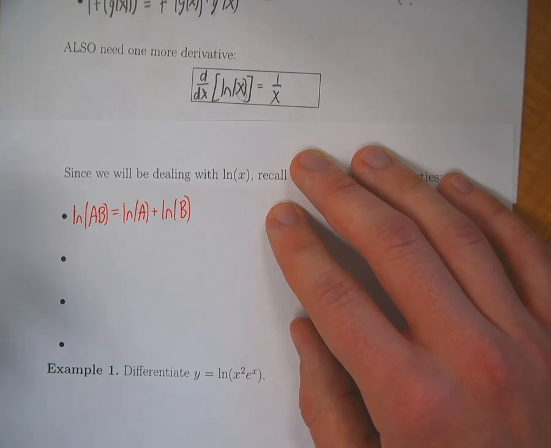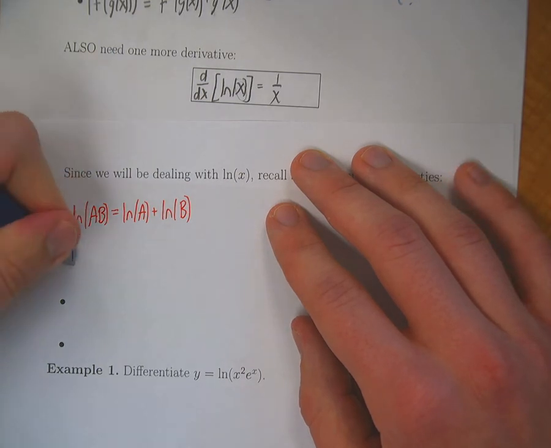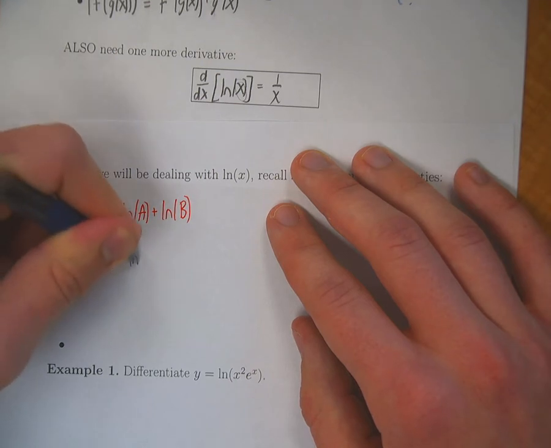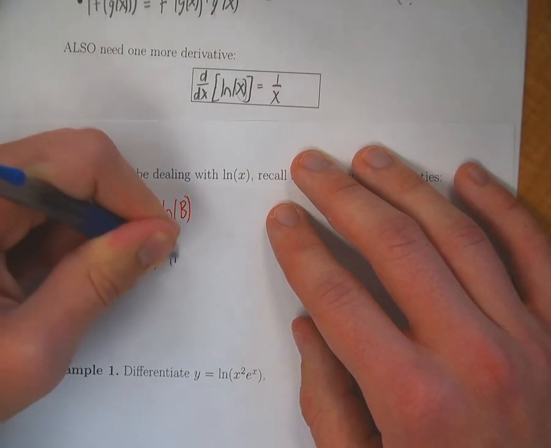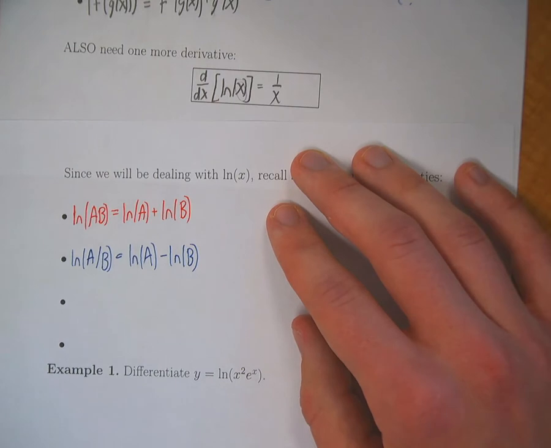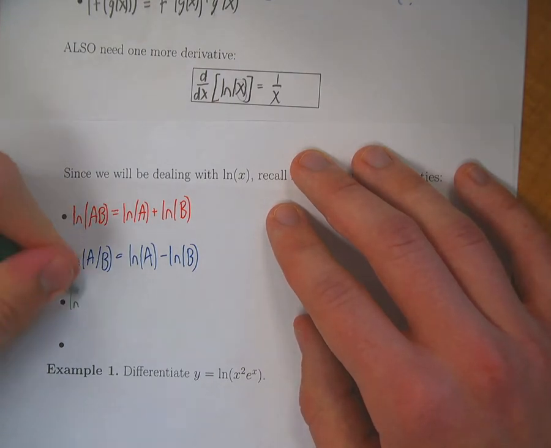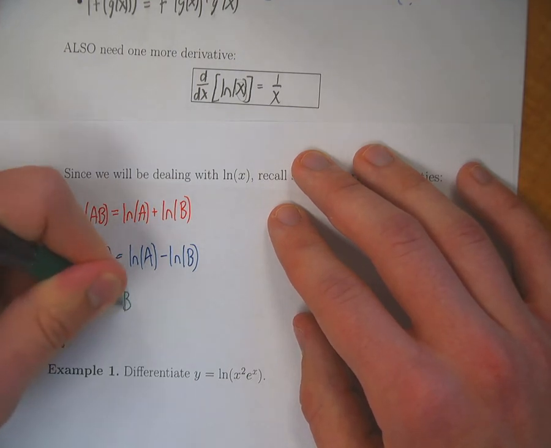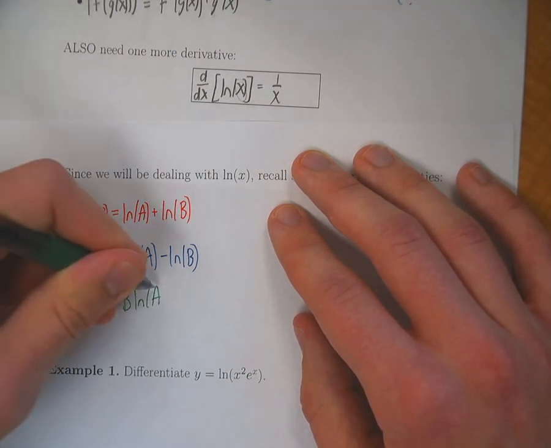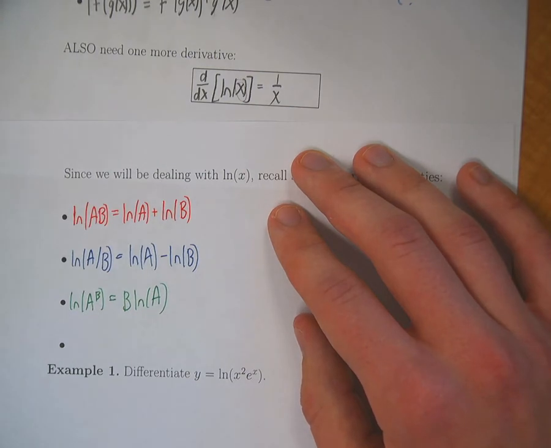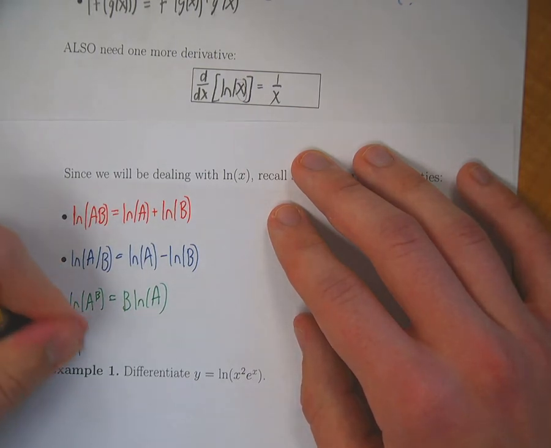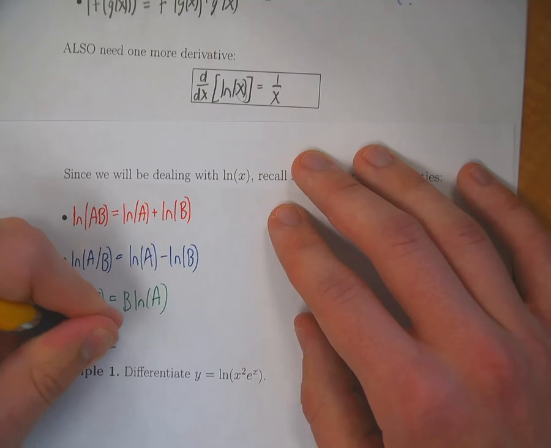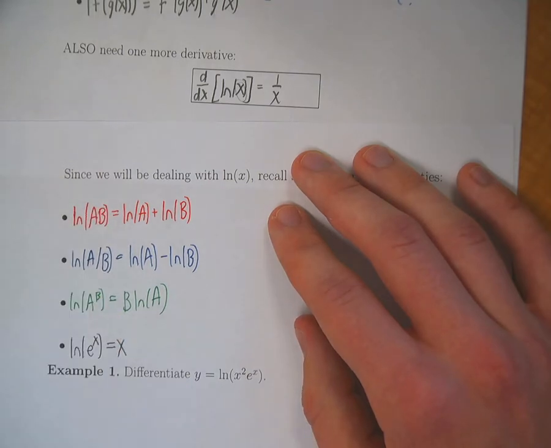And then the second thing we need to remember is natural log of a divided by b, which is just natural log of a minus natural log of b. And then the third thing is natural log of a raised to the power of b is b times natural log of a. And then the last thing is natural log of e to the x is equal to x.